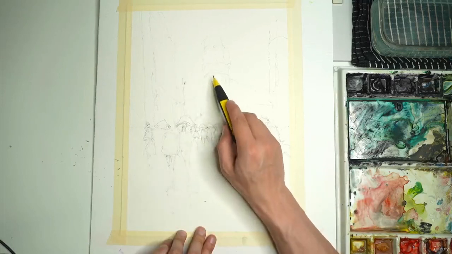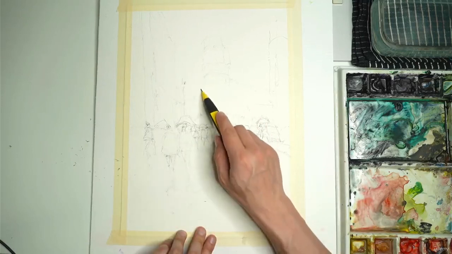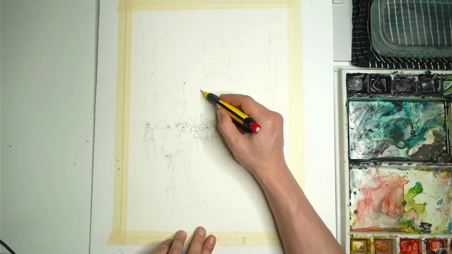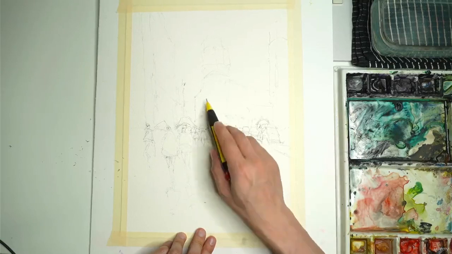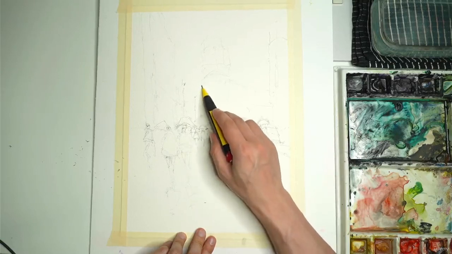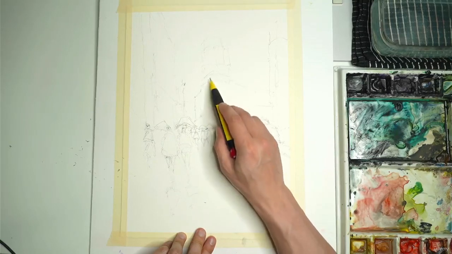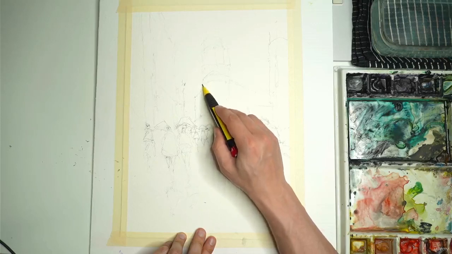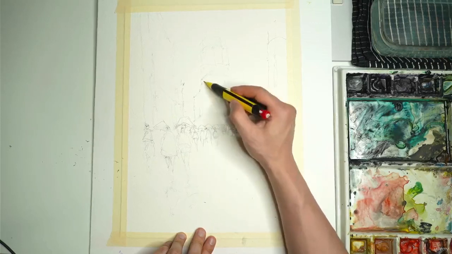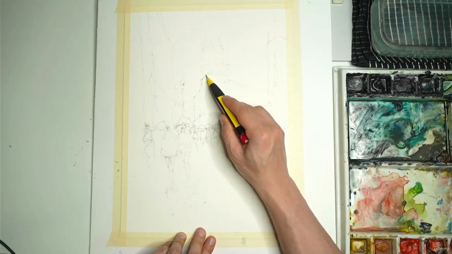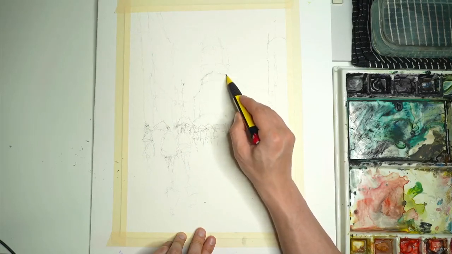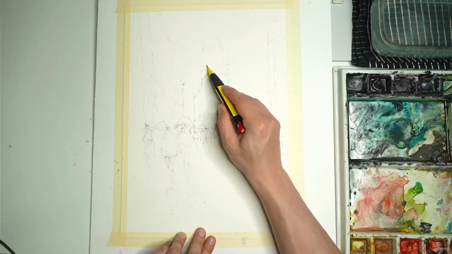Okay, now my main thing I want to focus on at the moment is these buildings, especially this one in the distance. So I'm going to just detail this out a little bit more. Okay, like that. Give it a bit more shape and accuracy.